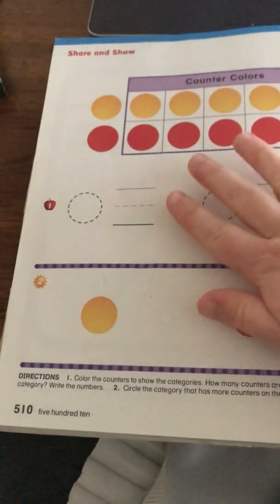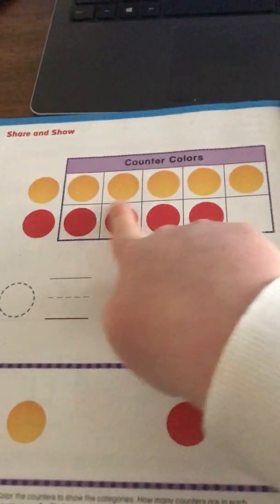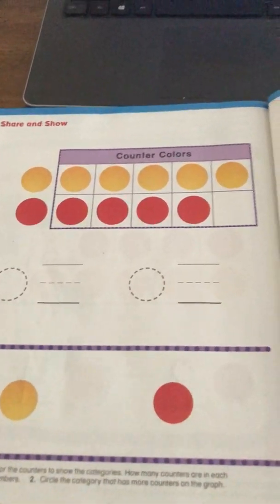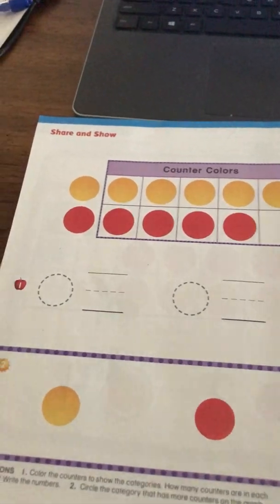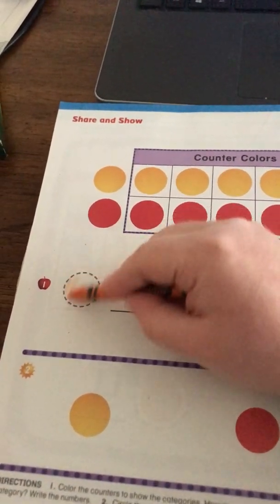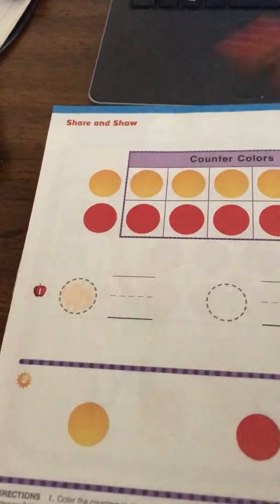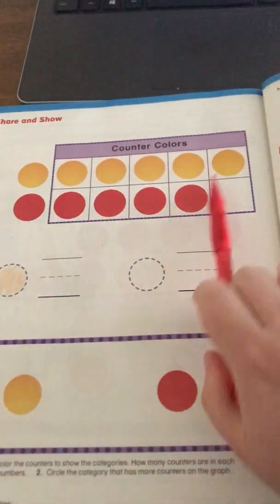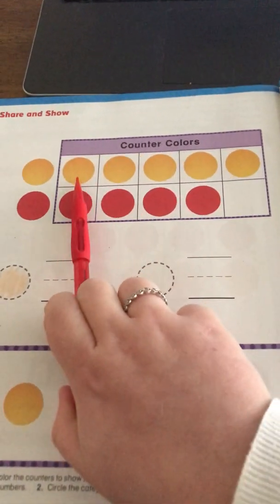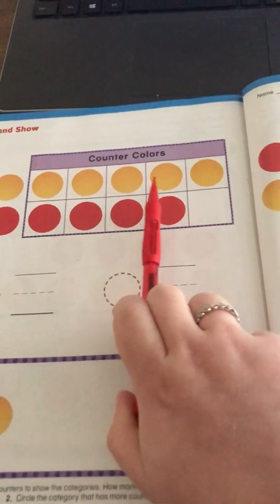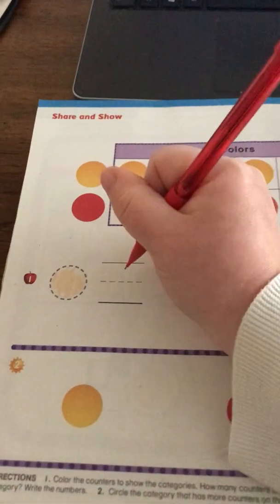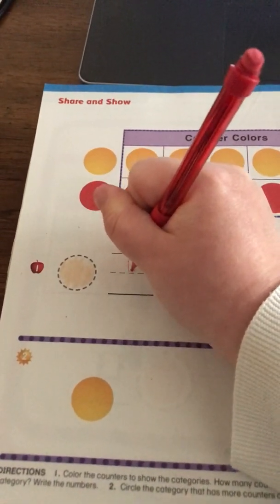Excellent. Turn the page to 510. Here we go. All right, we have a chart already done for us. We just need to count how many. So let's start with yellow. I'm just going to use my orange crayon really lightly. You can pretend this is yellow. How many yellow counters are in your chart? Let's count. 1, 2, 3, 4, 5. Let's put the number 5 on the line.